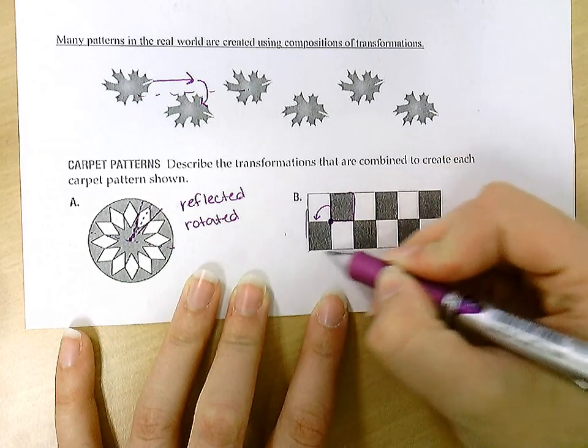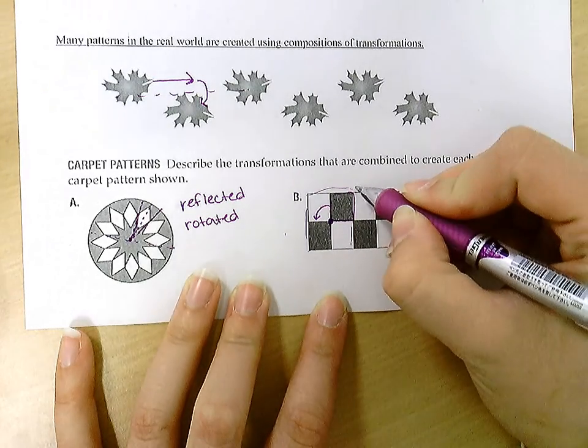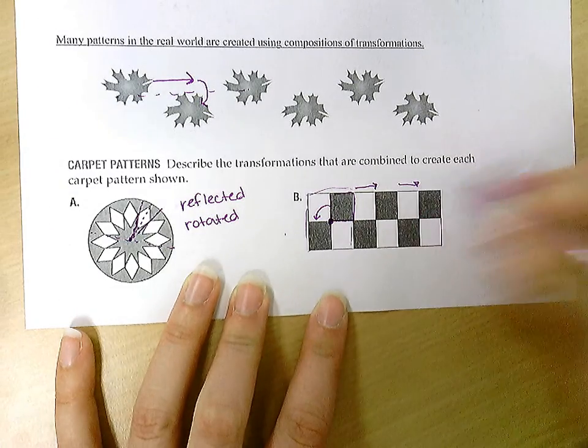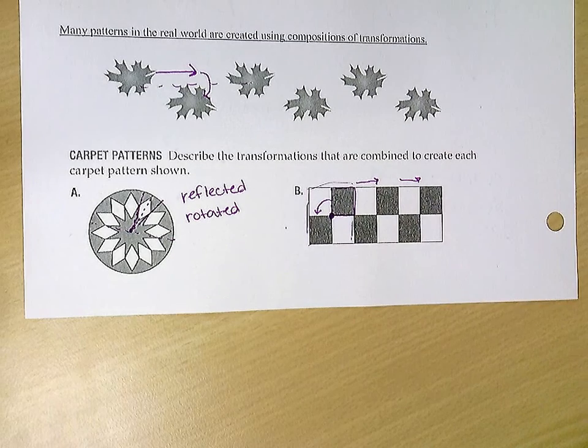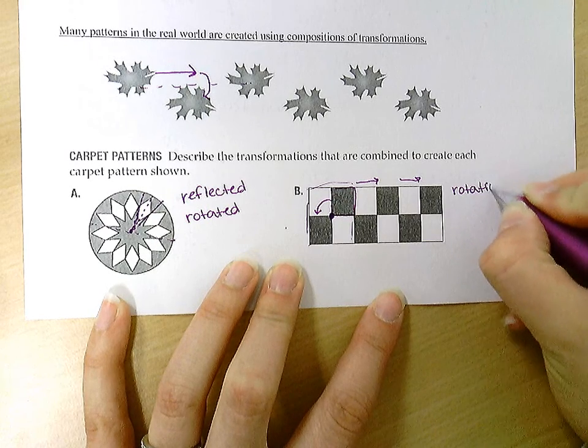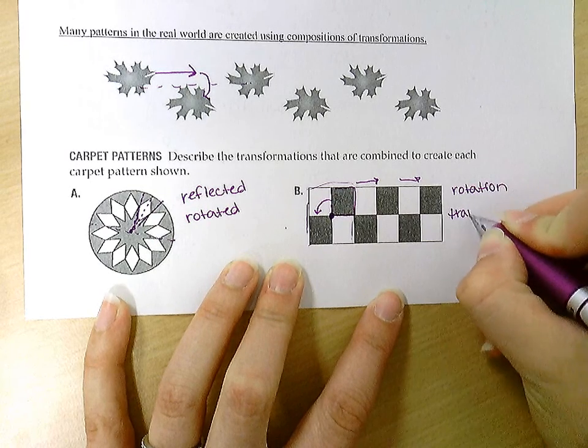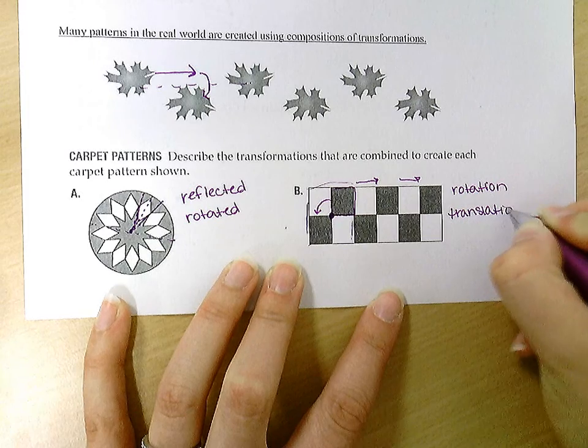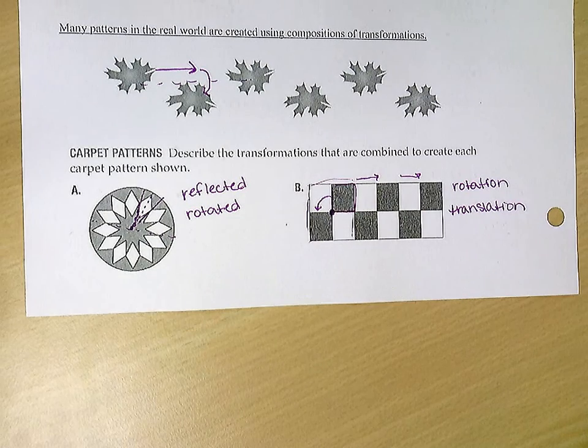And then I took this whole box and I translated it each time. So I rotated and then I translated for each one. But again, with your patterns, you could use different transformations in order to get those.